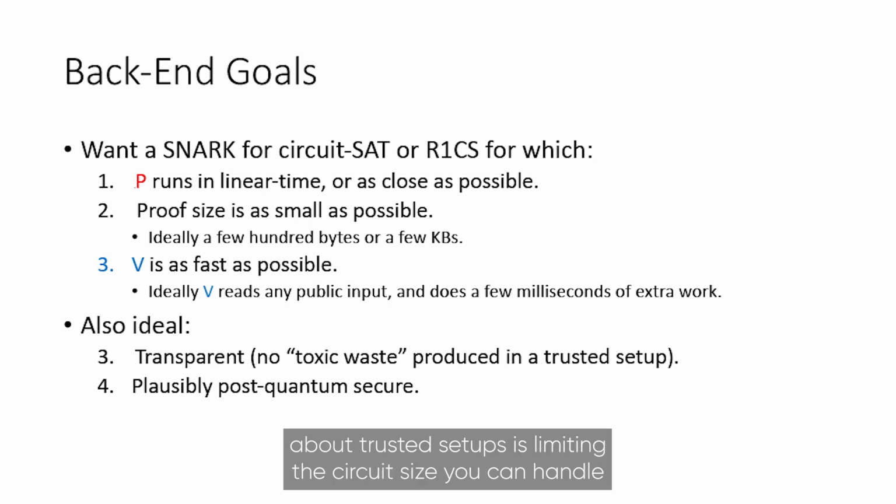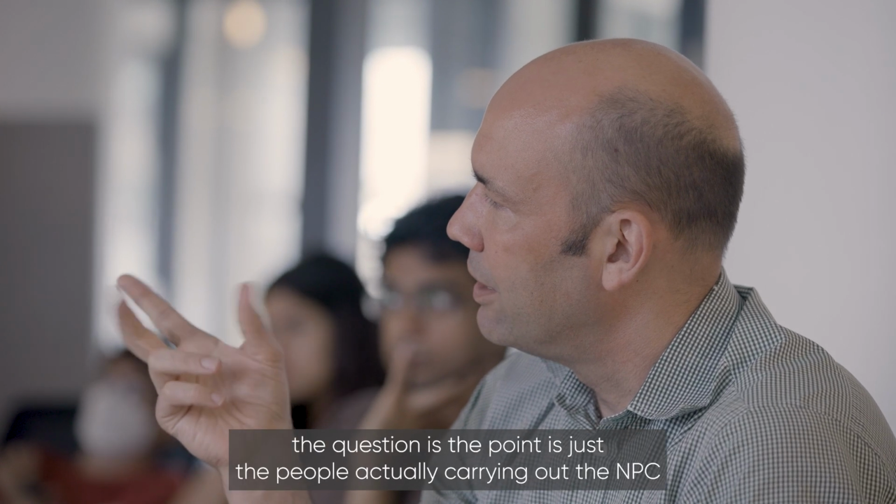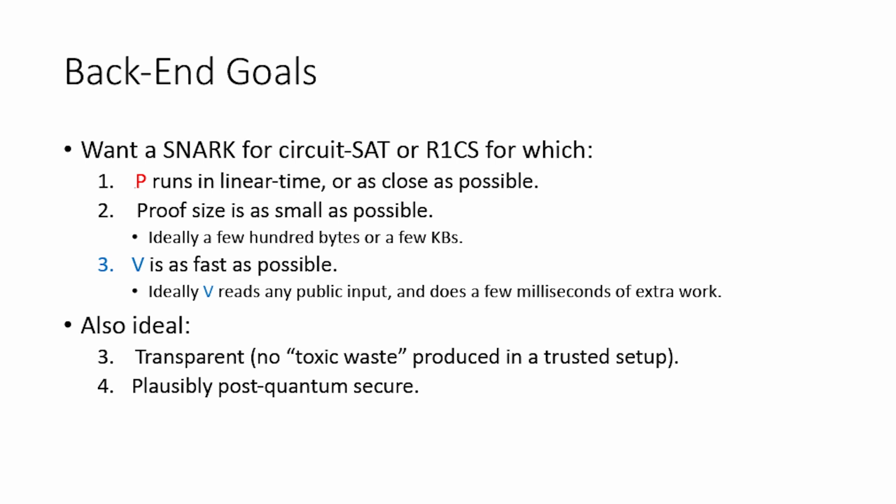So just to connect some dots there, you said your main concern about trusted setups is limiting the circuit size you can handle. Is that because the reference string needs to be basically the order of the size of the circuit, and people actually carrying out the MPC, realistically it was only so long? Yeah, exactly. And it's got to be distributed to anyone in the world who wants to operate as the prover, which in the blockchain setting could potentially be anyone in the world. So it's just expensive to generate and distribute, and if it's trillions of gates, that thing has to be a trillion cryptographic group elements. You could distribute that to everyone in the world? That doesn't sound like it'll work to me.